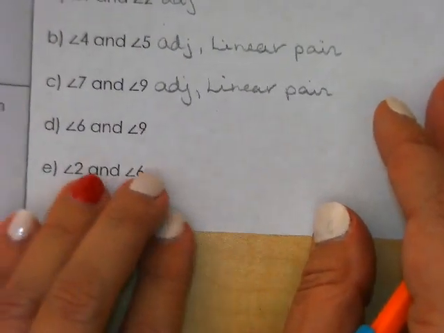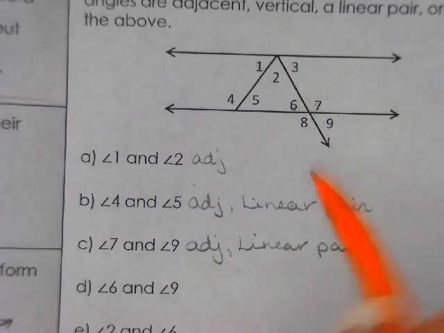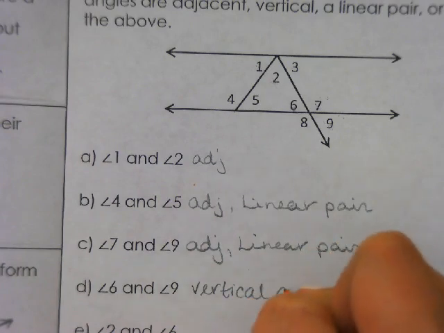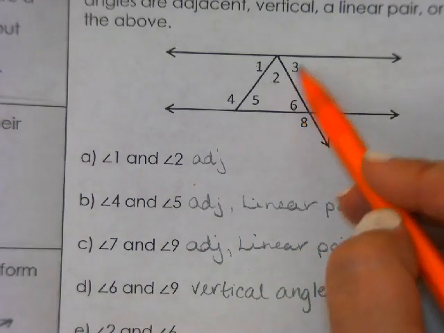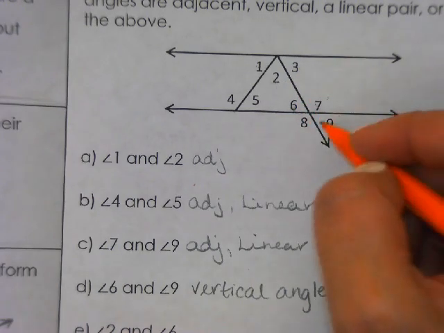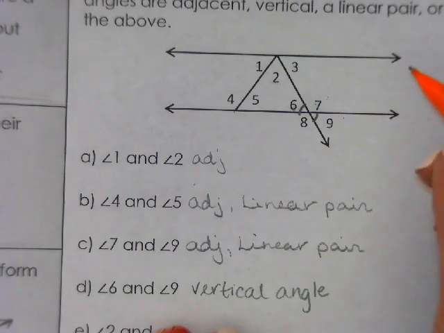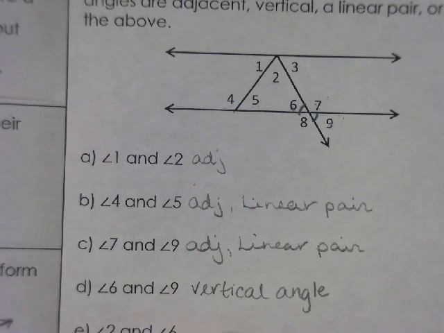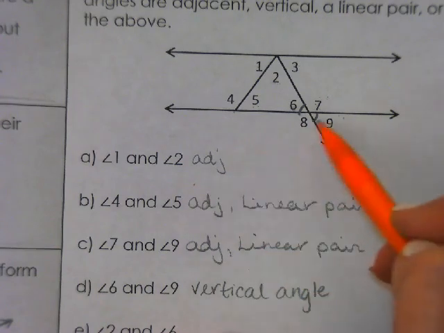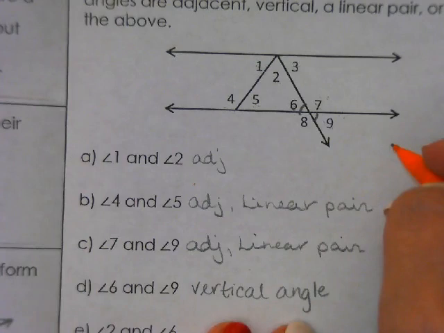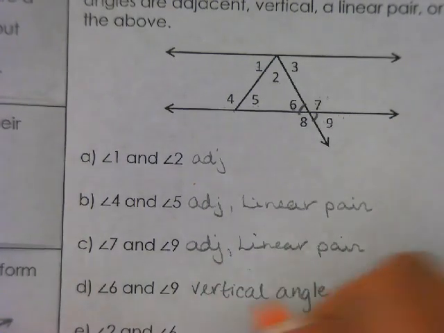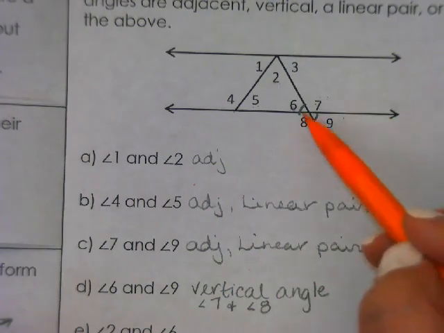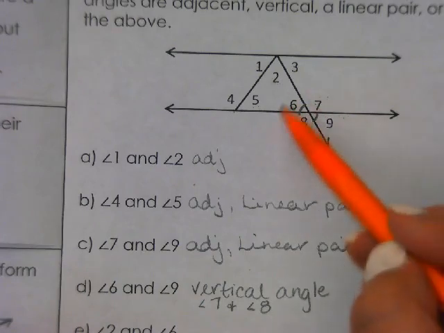6 and 9, yes, very good. So 6 and 9 are across from each other. These are vertical angles. Nope, not 2 and 3. They have to be diagonal. 4 and 5. 4 and 5 are a linear pair. They are also supplementary. They are adjacent. 7 and 8, yes. We can add it here. They didn't give us that one. This right here, these are the only vertical angles we have.